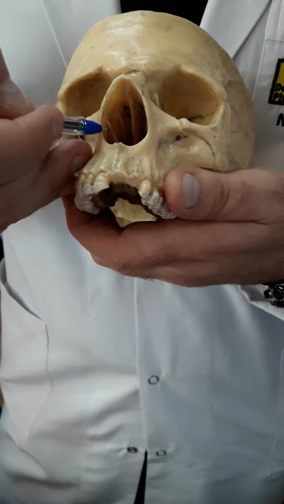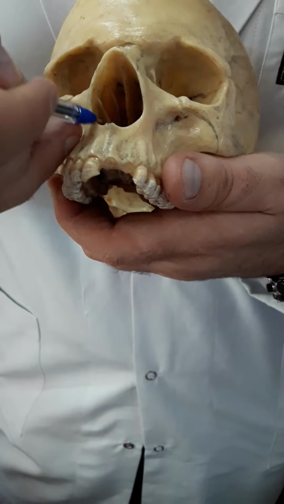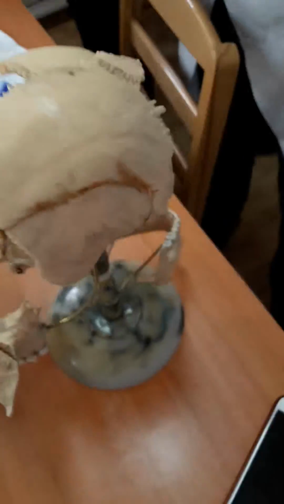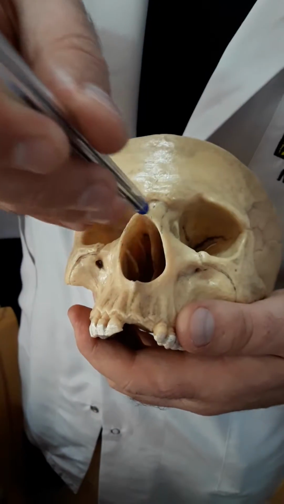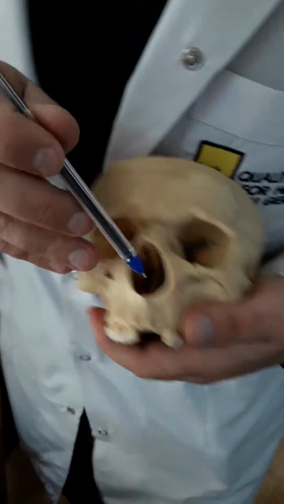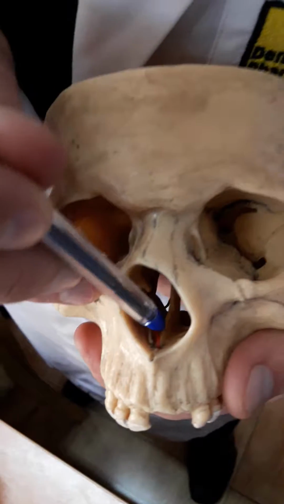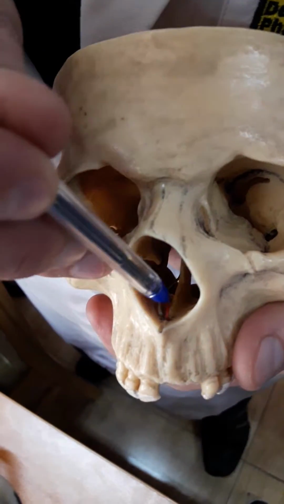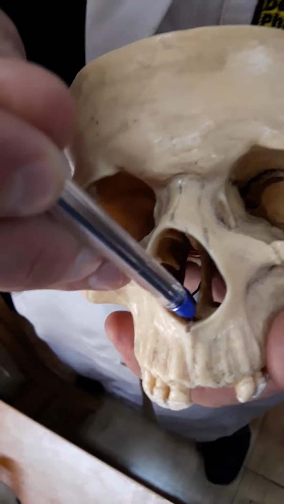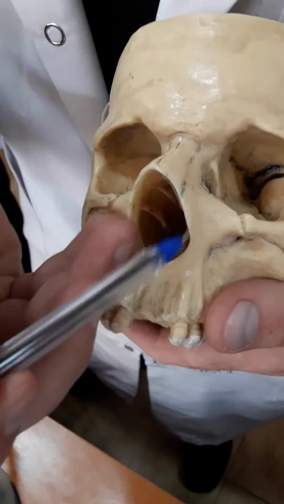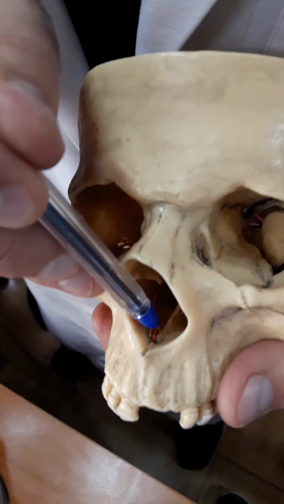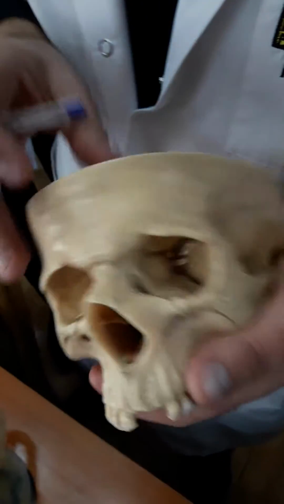This incisure, which you see, look here please, is greatly visible here. This big notch is the nasal notch. If you look inside, you will see a protrusion of the bone, which we call the nasal crest, crista nasalis. So: nasal spine, nasal notch, and nasal crest, crista nasalis.